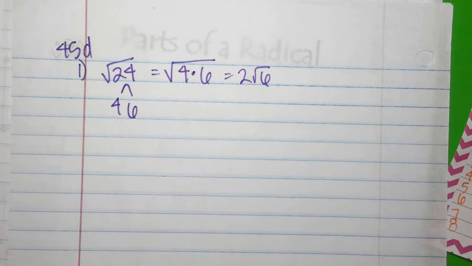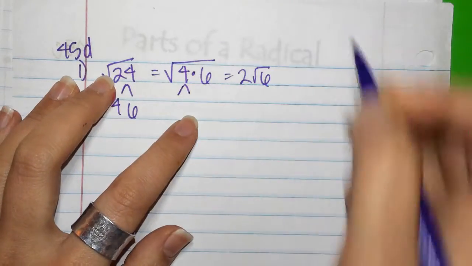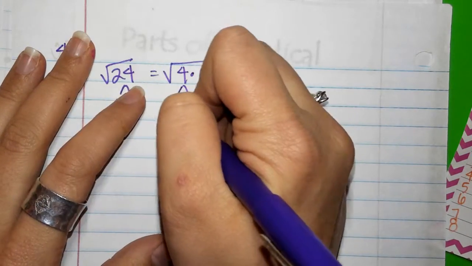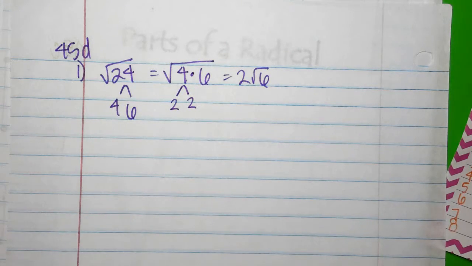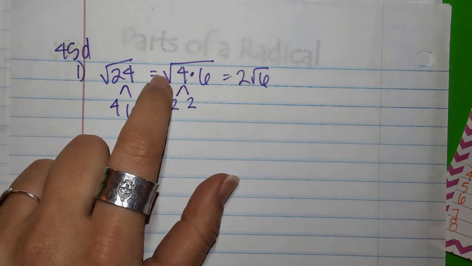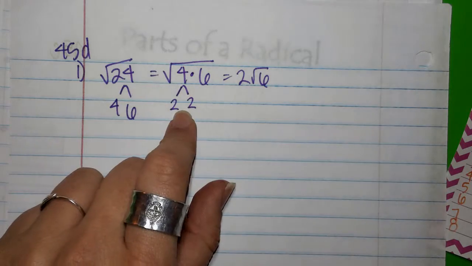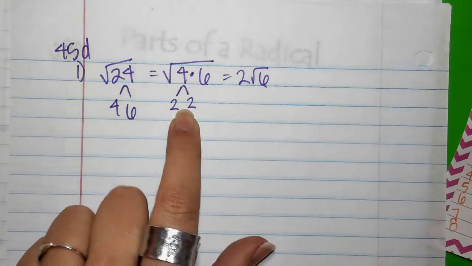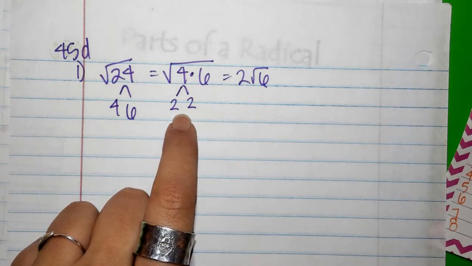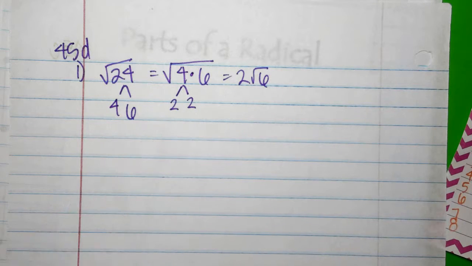So what that means is we broke 4 down into 2 times 2. Okay? So square root means you need 2 of the same number. So we have 2 of the same number, right? You take out one of them, move it to the outside. That's it. That's all square root means.